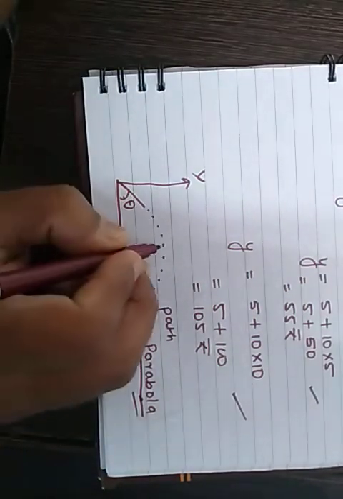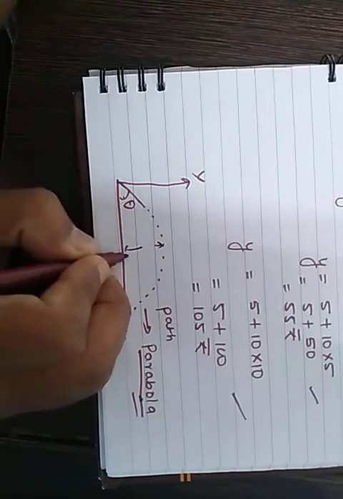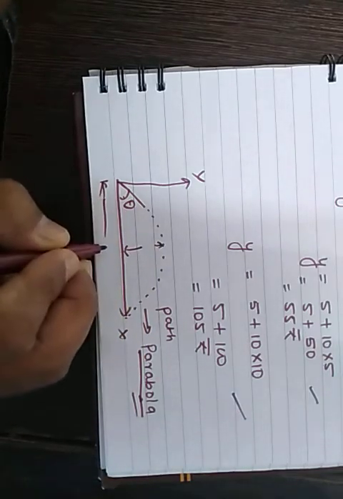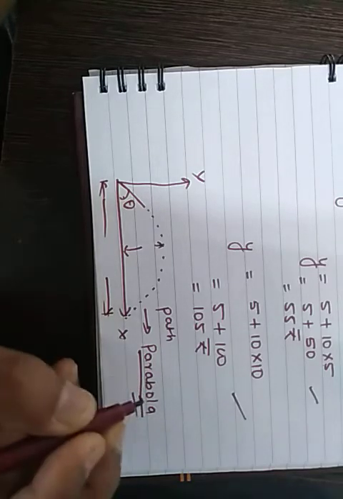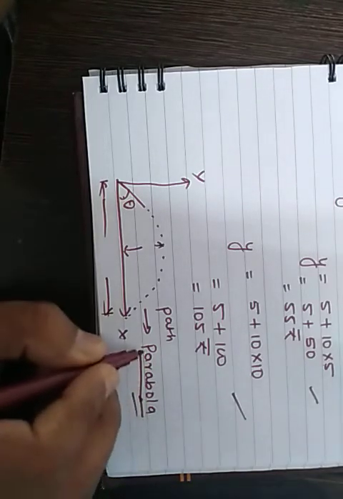So whenever we want to calculate the maximum height or the maximum distance, we have to use an equation that is a quadratic equation, and that represents a parabola. So we can see that polynomial is applicable in our day-to-day life.